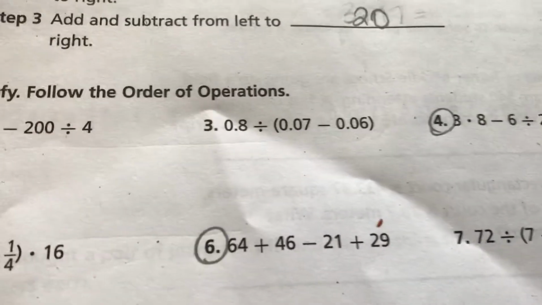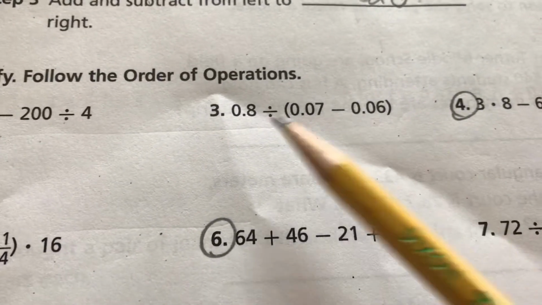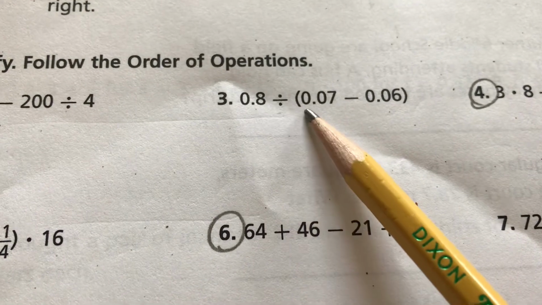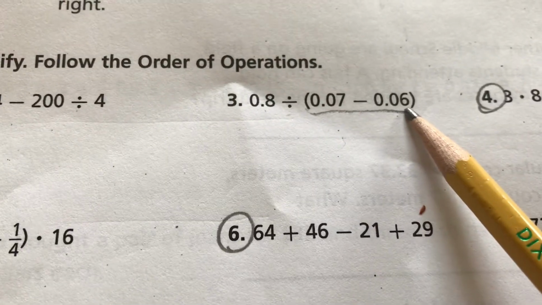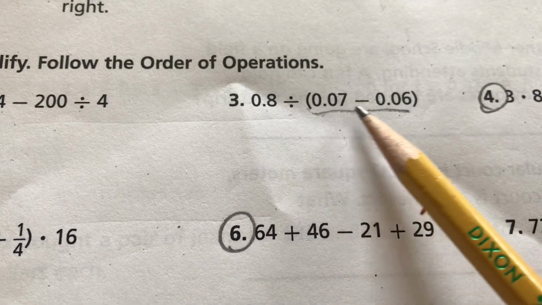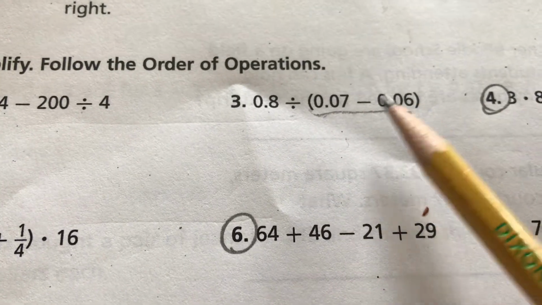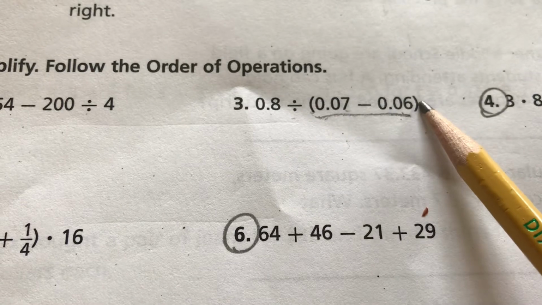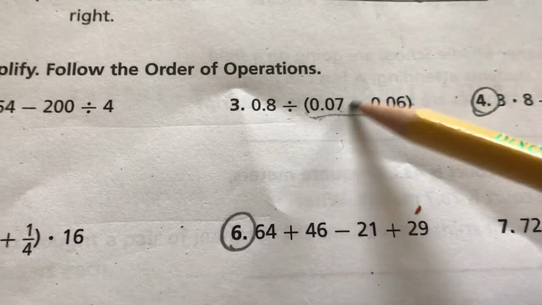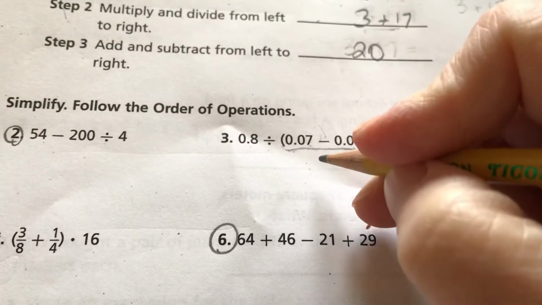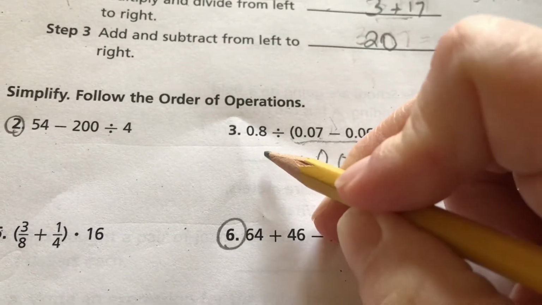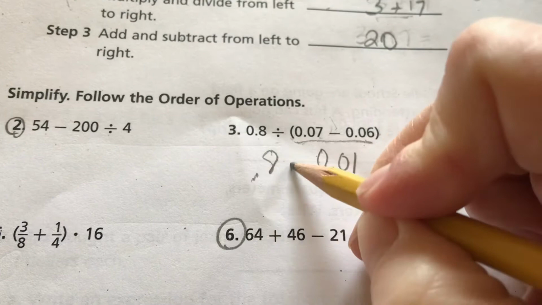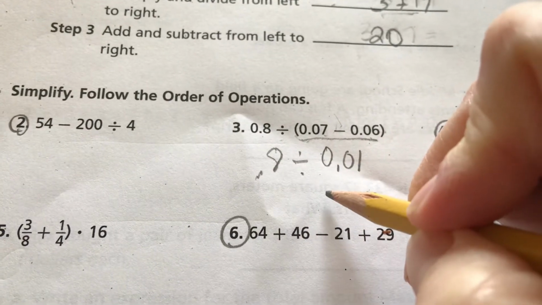So in number 3, it shows 8/10 divided by the quantity, and this is in parentheses. So parentheses I do first. 7/100 minus 6/100. Well, I know 7 minus 6 is 1, so I'm left over with 1/100. So I'm going to write 1/100. Well, now I have 8/10 divided by 1/100.